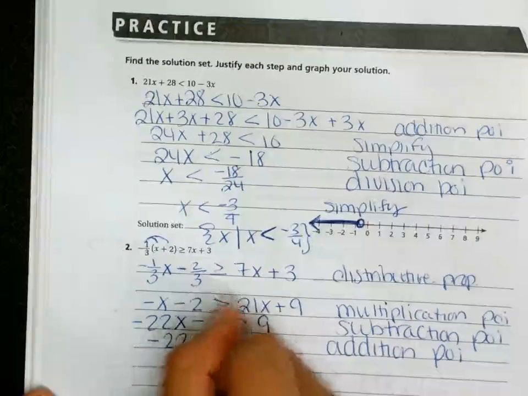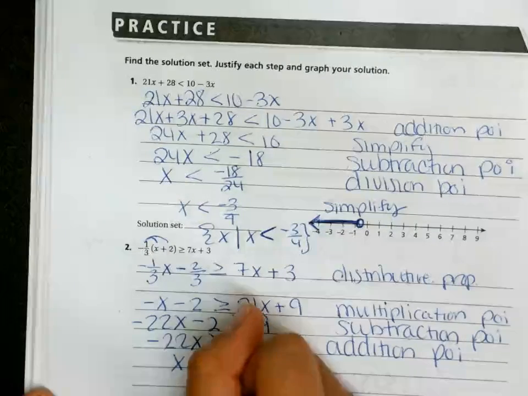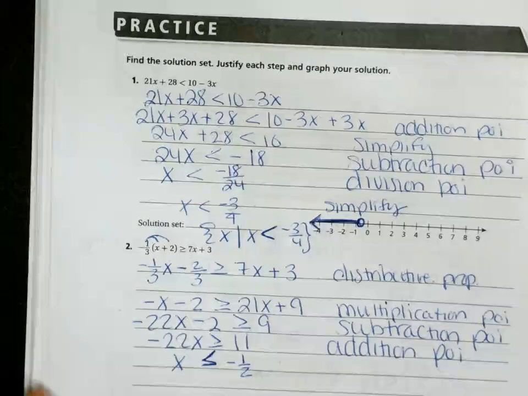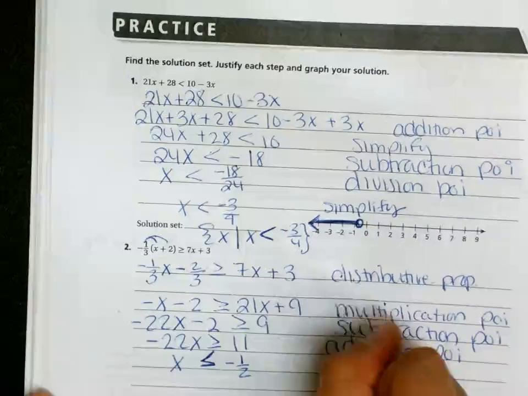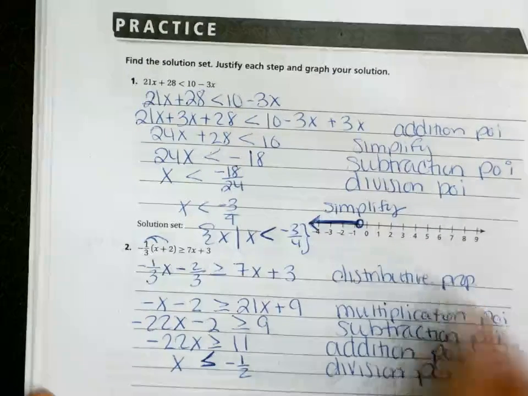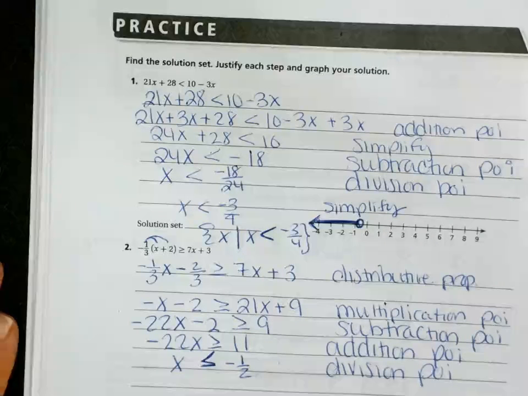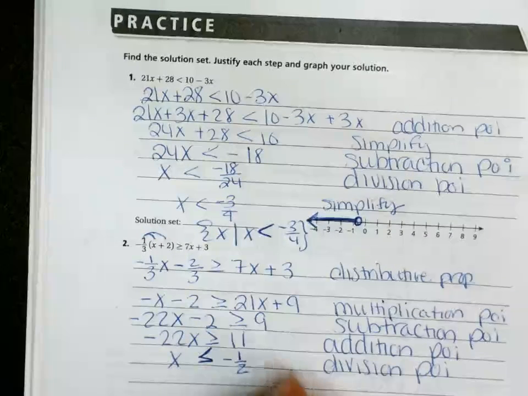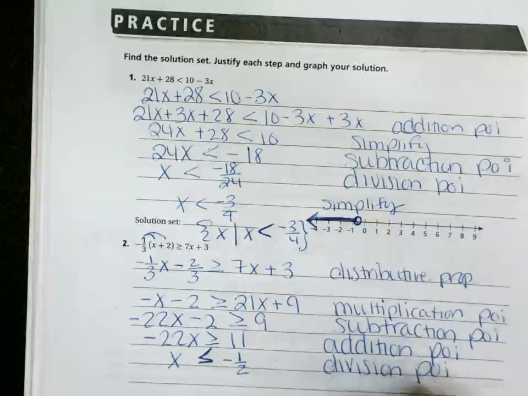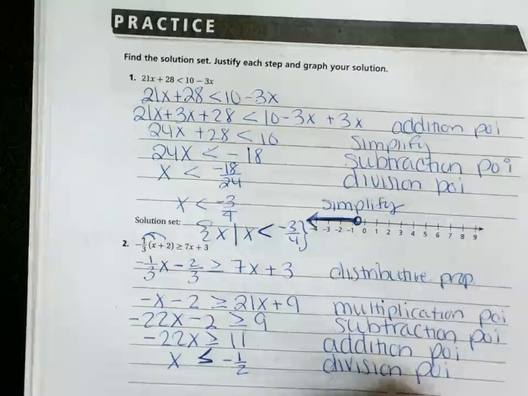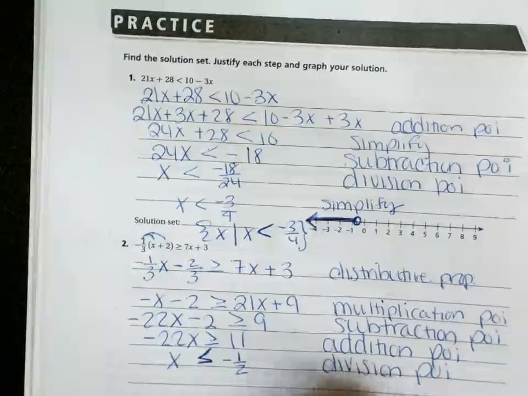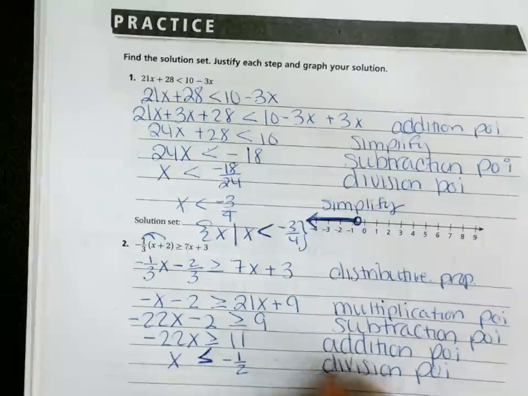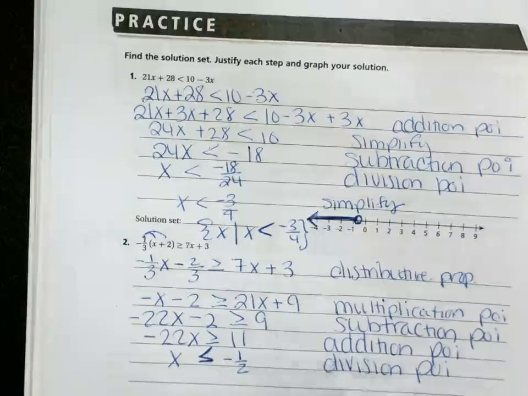Flip your sign because you're dividing by a negative. Negative 1/2. Division property of inequality. x such that x is less than or equal to negative 1/2. Negative 1/2. Closed dot. Shaded this way. Closed dot.